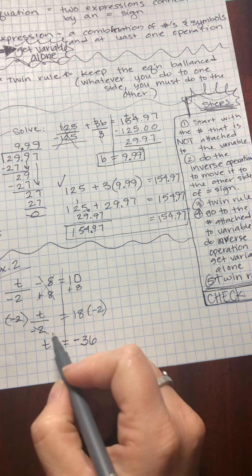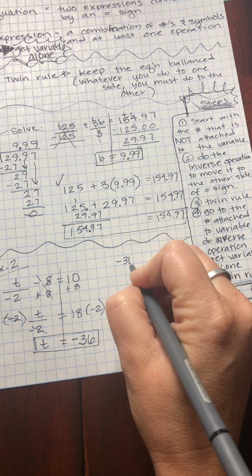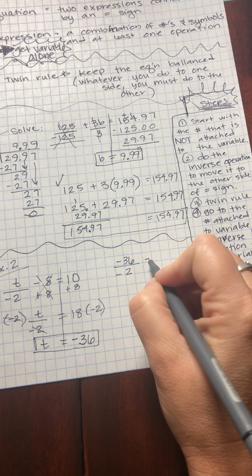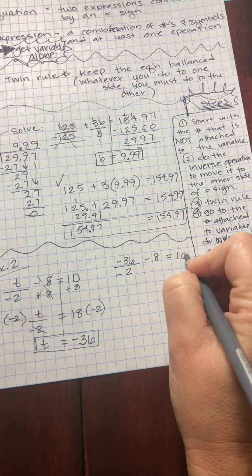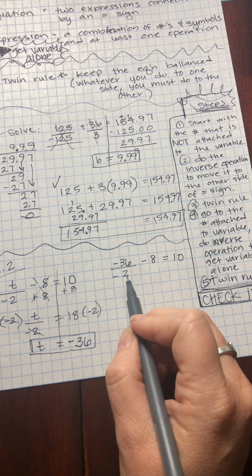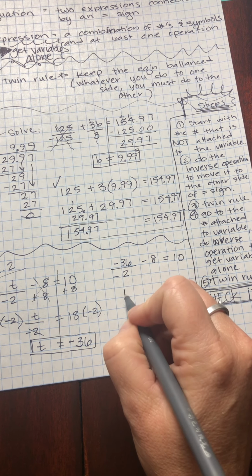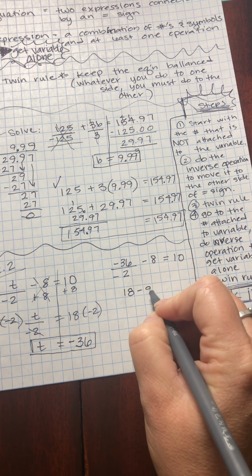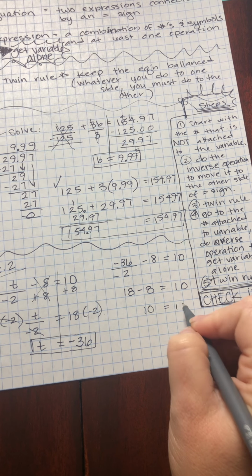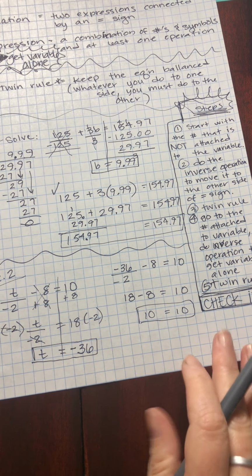And so then now that I have an answer, I have to check it. So I'm going to substitute in -36 for t. So -36 divided by -2 minus 8 equals 10. So -36 divided by 2 is 18, right? A negative times a negative is a positive. So I get +18 minus 8 equals 10. 18 minus 8 is 10. 10 is equal to 10. So our check shows that our original answer was correct. Okay?